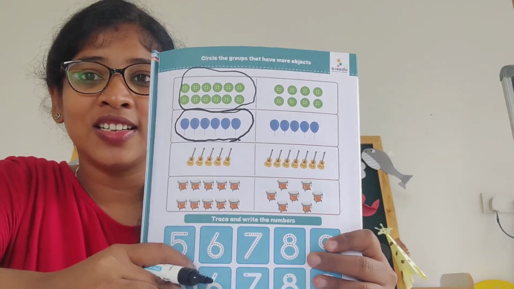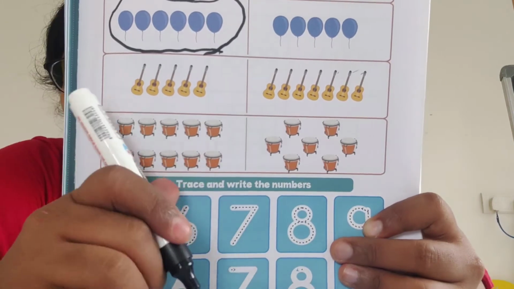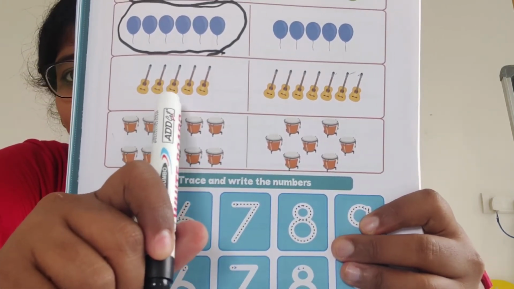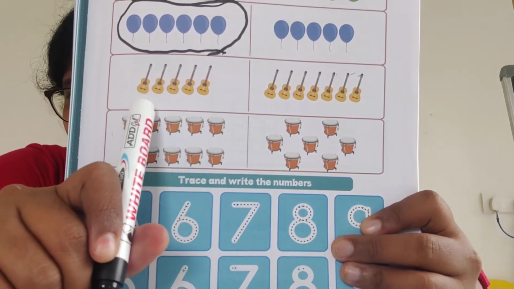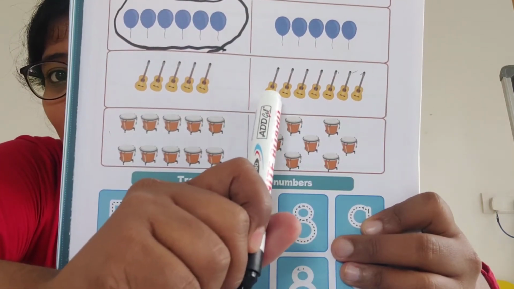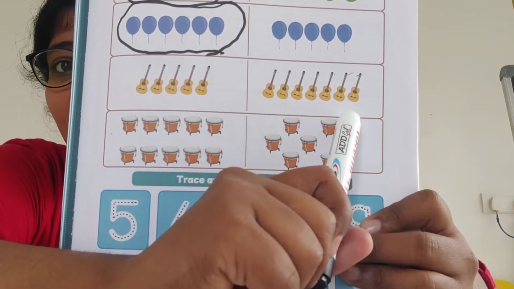Very good. Now next we have guitars. Yeah, let us count the guitars. 1, 2, 3, 4, 5. We have 5 guitars in this group. So now let us count the other group. 1, 2, 3, 4, 5, 6, 7.